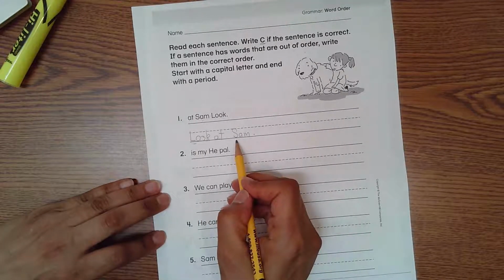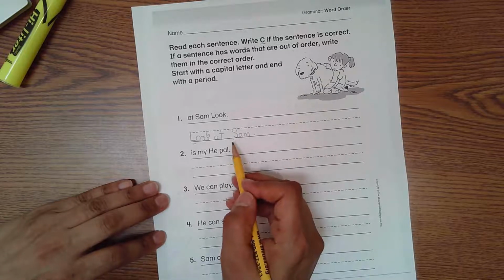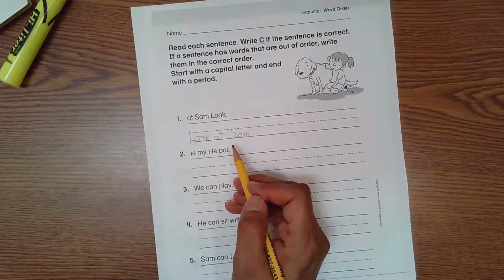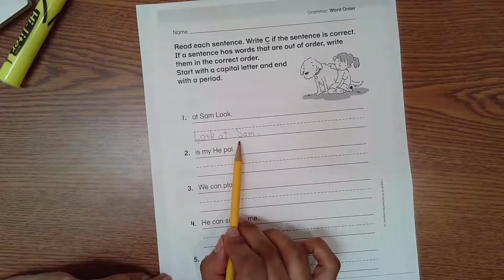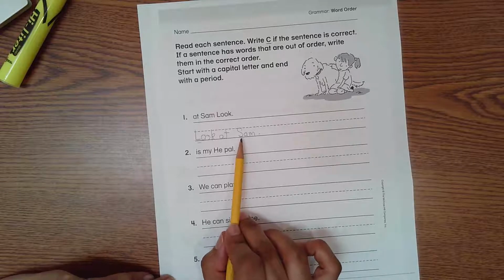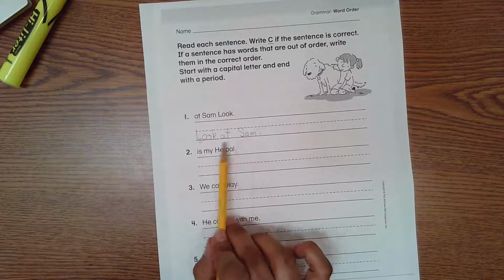I put Sam with a capital letter because Sam is a noun, and a noun always starts with a capital letter. This is another grammar rule, we'll be covering it later. But when it's a name, when it's a noun, it always has to start with a capital letter, even if it's in the middle of the sentence or at the end of the sentence.